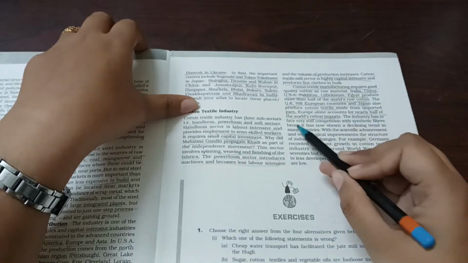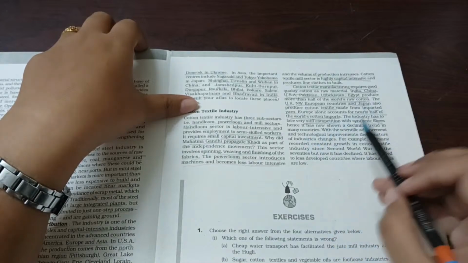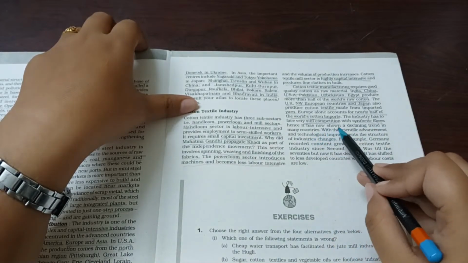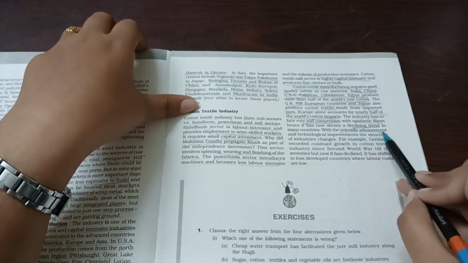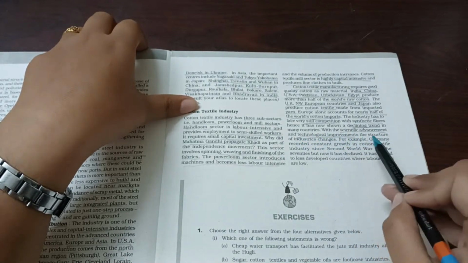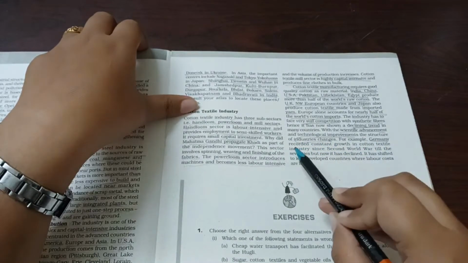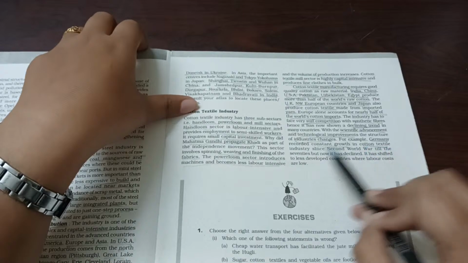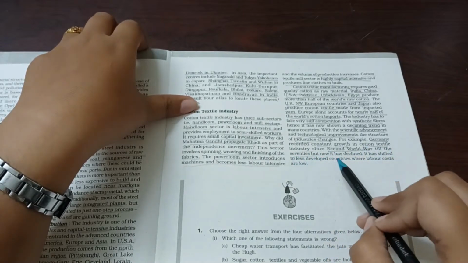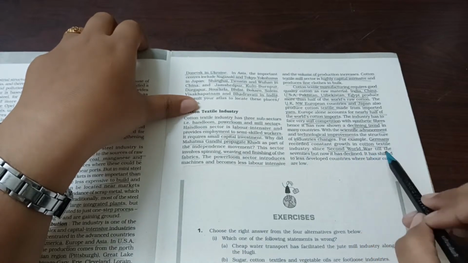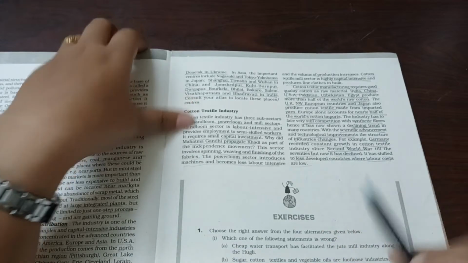The industry has to face very steep competition with synthetic fibers. Hence, it has now shown a declining trend in many countries. With the scientific advancement and technological improvements, the structure of industries changes. For example, Germany recorded constant growth in cotton textile industries since Second World War till the 70s, but now it has declined. It has shifted to less developed countries where labor costs are low.